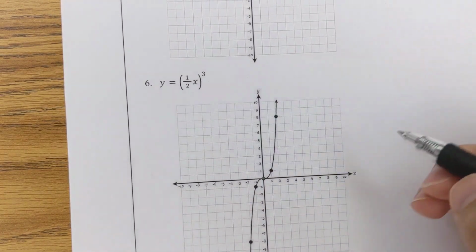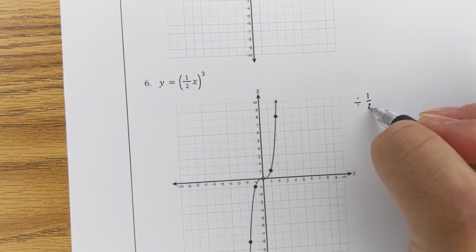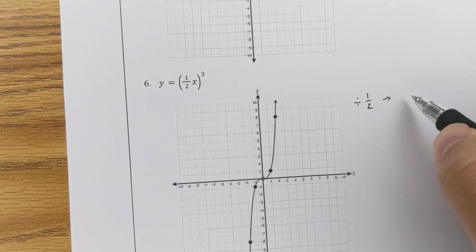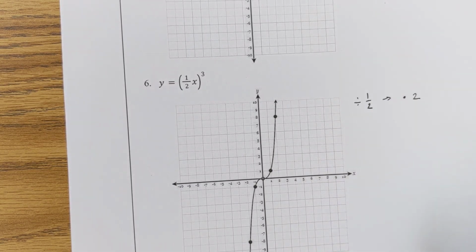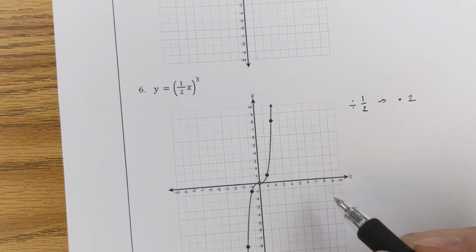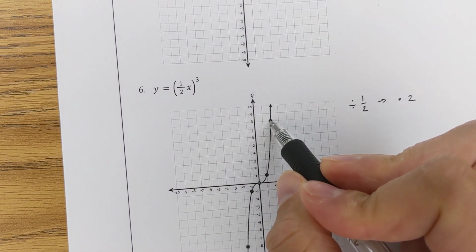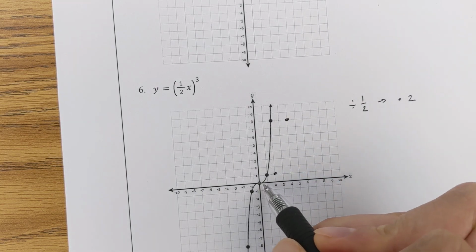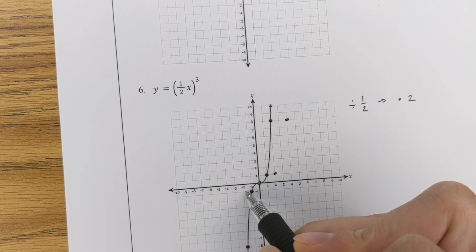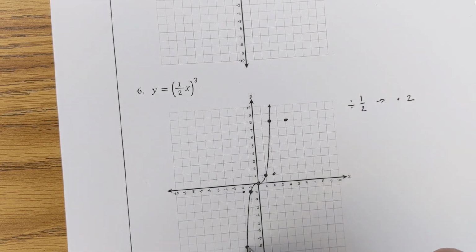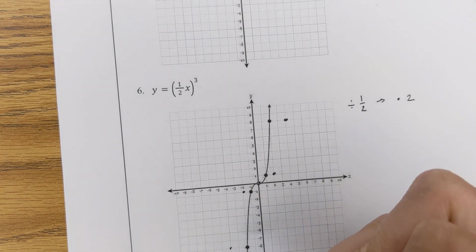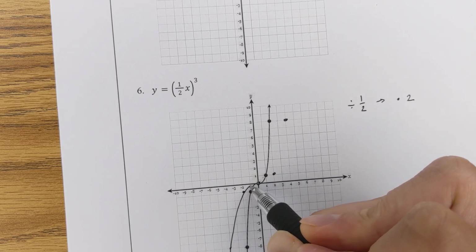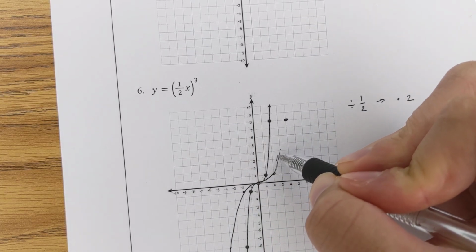All right, so 1/2. So in this case, we're gonna have to divide everything by 1/2, which is the same as multiplying by 2. So we're gonna double all of our x values. So this point that's currently at x equals 2 will come over here to x equals 4. 1 will become 2. 0 times 2 doesn't change. This guy multiplied by 2 will be -2. -2 times 2 would be -4. So the graph gets wider.